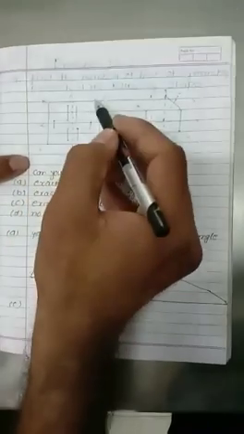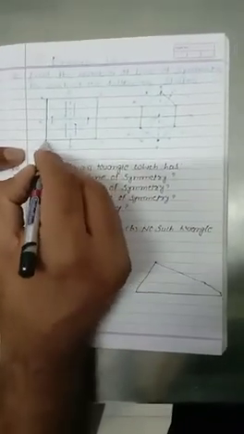So particularly if you are taking this figure, here I am mentioning this figure.